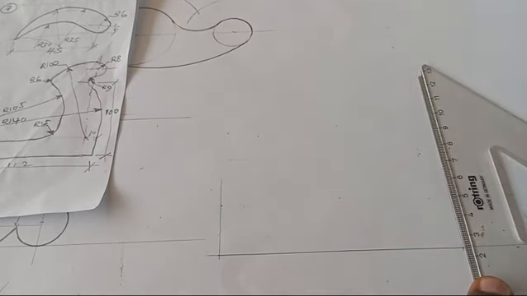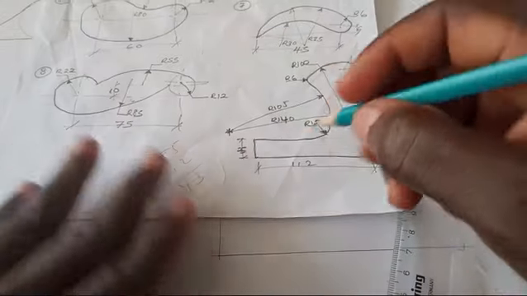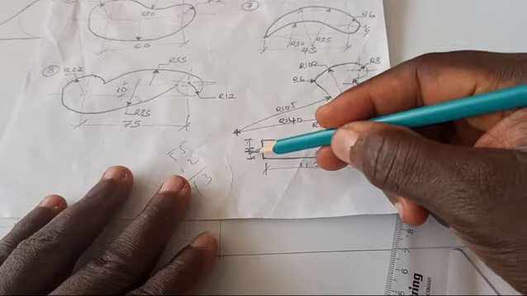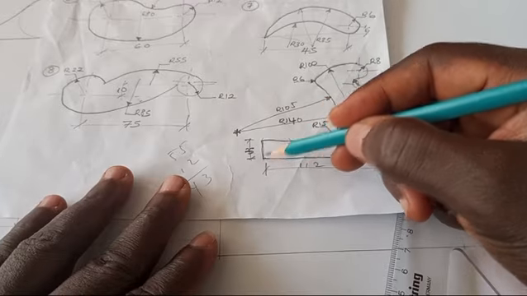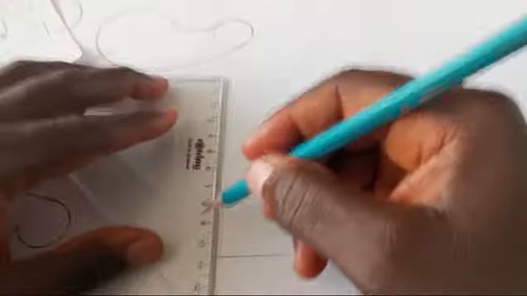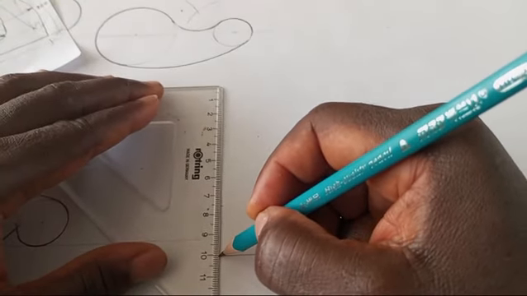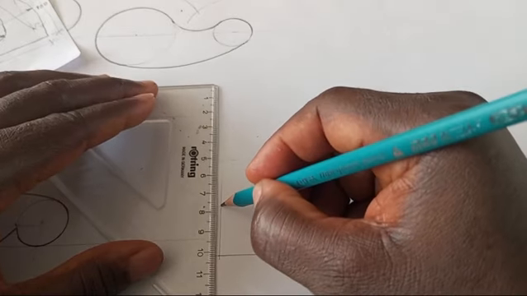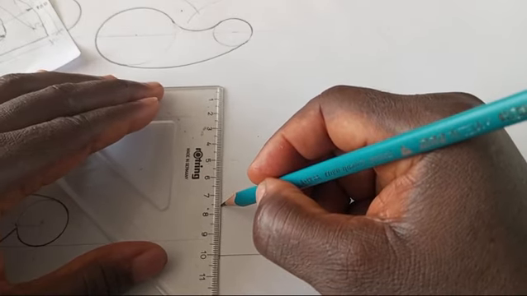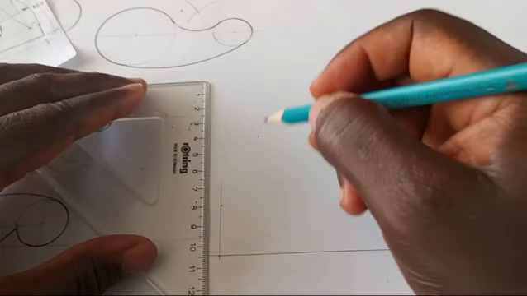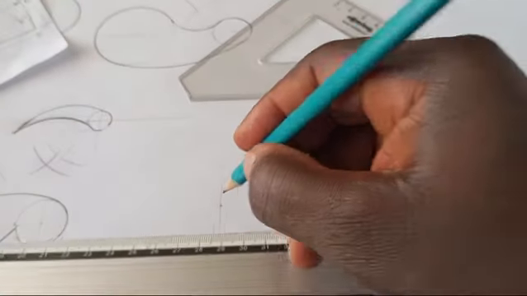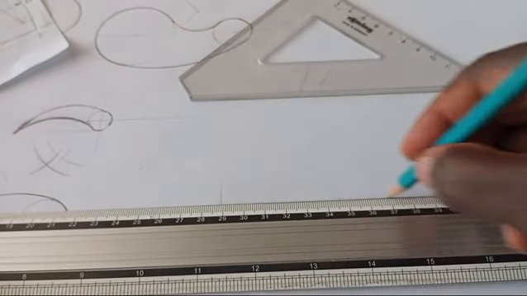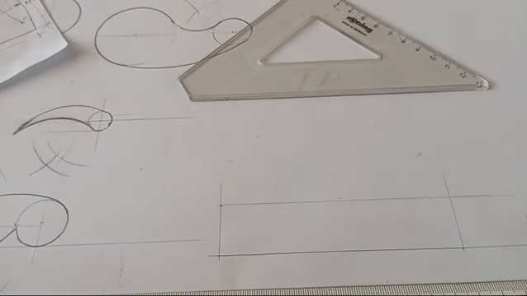Now if you look at it, the thickness of the base is 25. So I'll measure 10, 20, 25 is here. Let me confirm it again. Yes, that's 25. Like that.